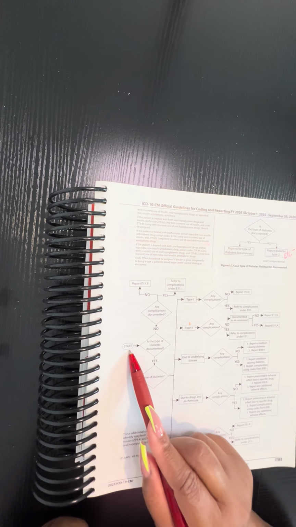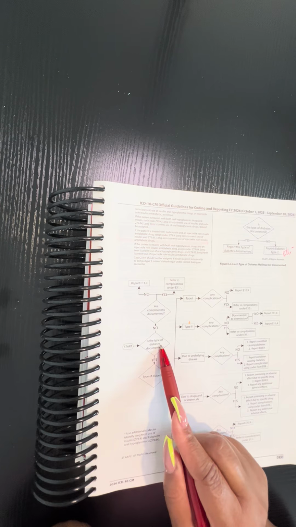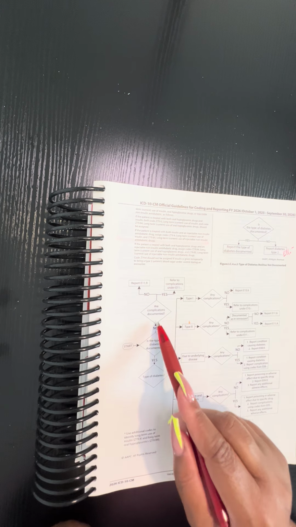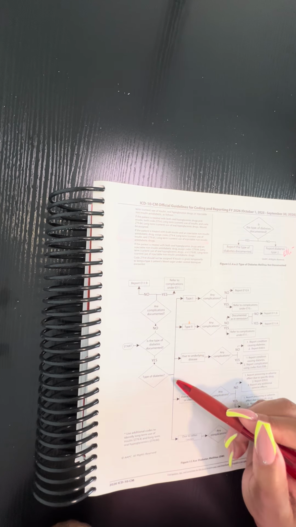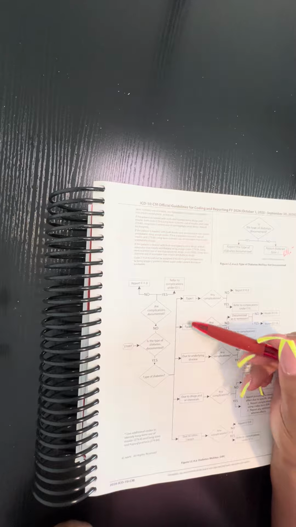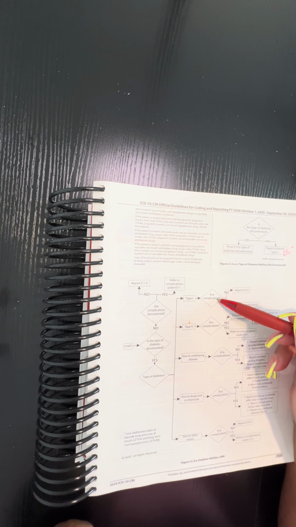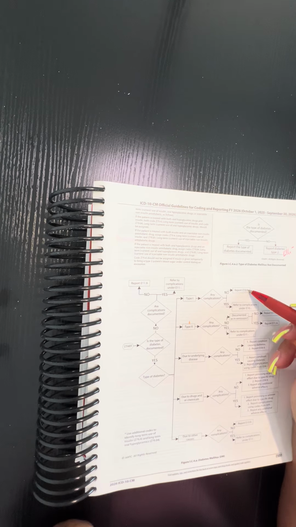So you start here. You ask yourself your question here. You come down here for yes, you go up there for no. And then you go on this timeline and figure out what type of diabetes it is. Is it type 1 or type 2 or any one of these here? And then let's just say it's type 1. Are there any complications? Yes, it's going to tell you here. No, it's going to tell you that.